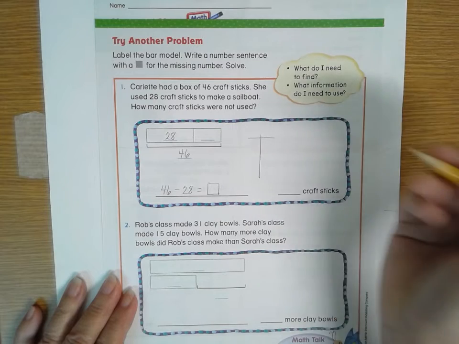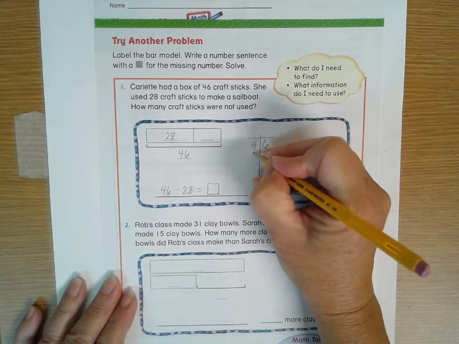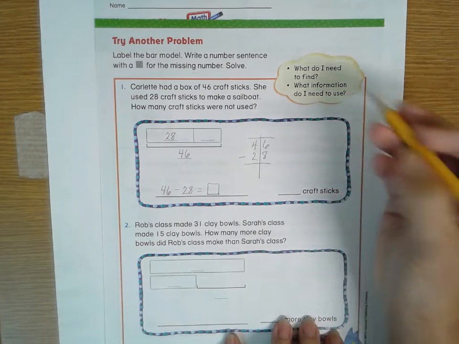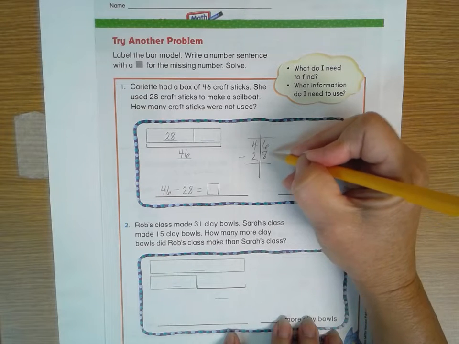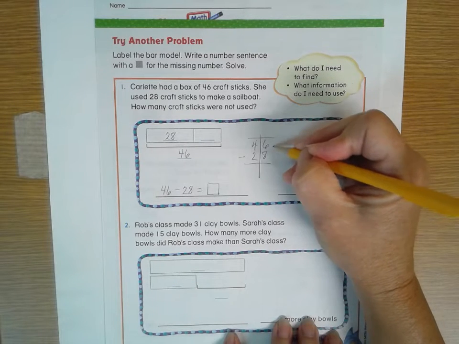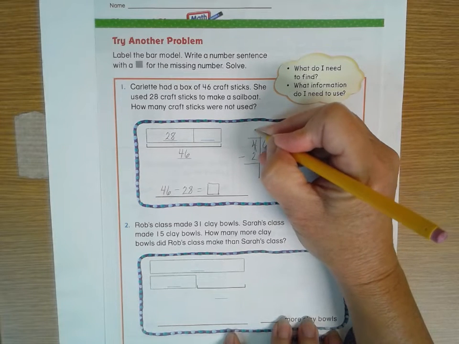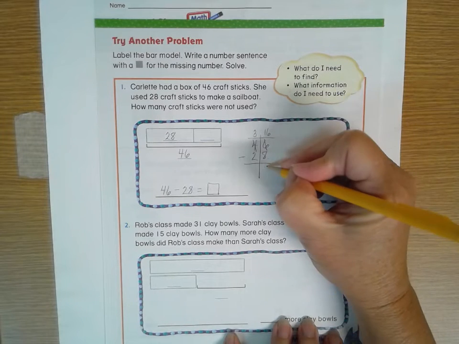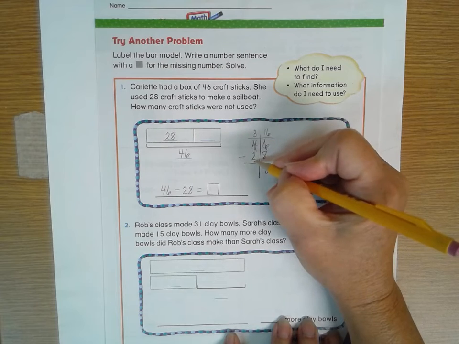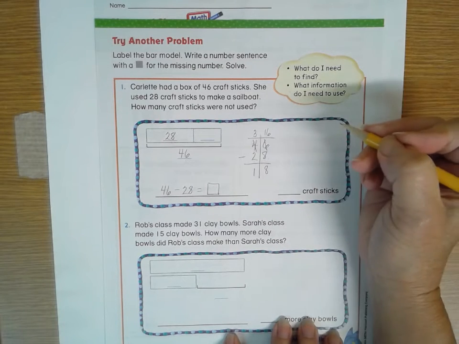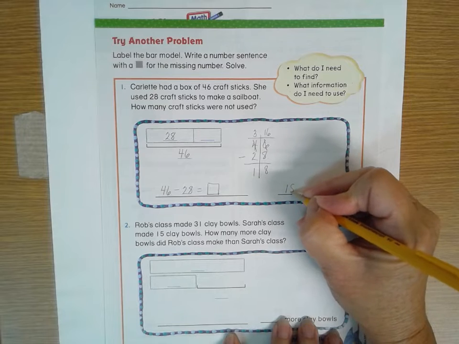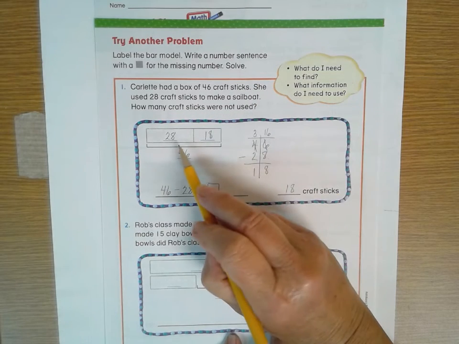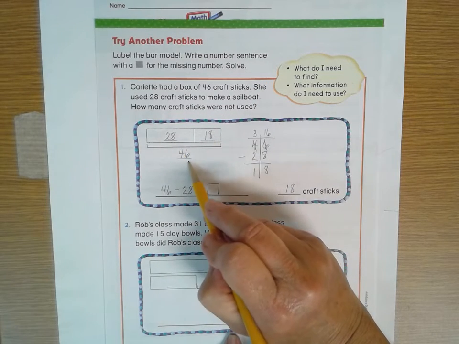So we're going to make a T here. The 46 minus the 28. I need to remember that minus sign to let people know what I'm doing. And so I have 6 ones and I want to take away 8. Can I do that? No. So I have to go to the tens place. Instead of 4 tens, I have 3. And instead of 6 ones, I have 16. 16 minus 8 is 8. 3 minus 2 is 1. So I know that she has 18 sticks left, and 18 is the other part of 46. Because 28 and 18 will make the 46.